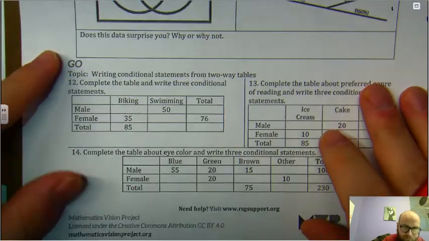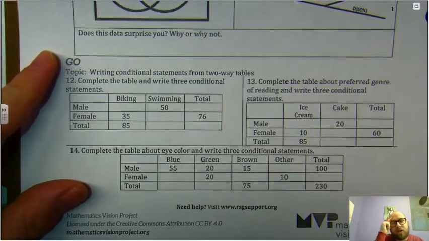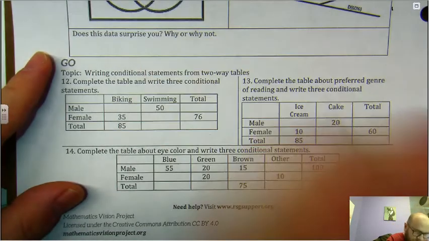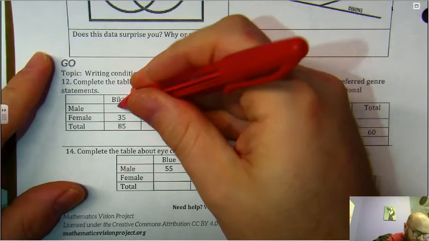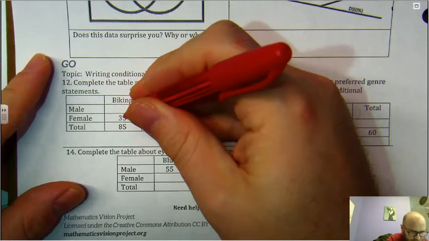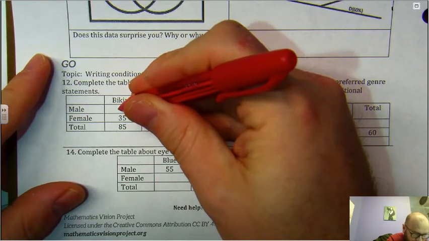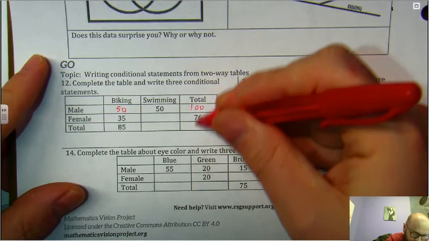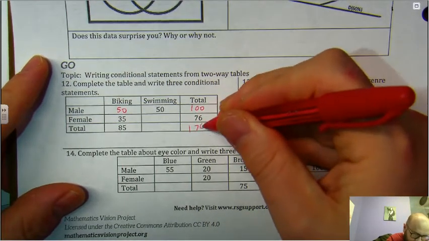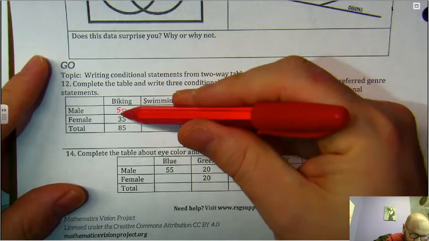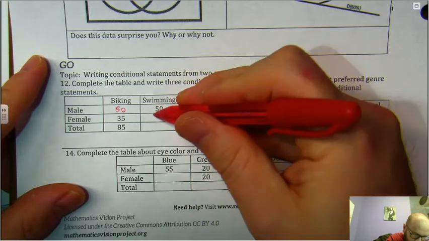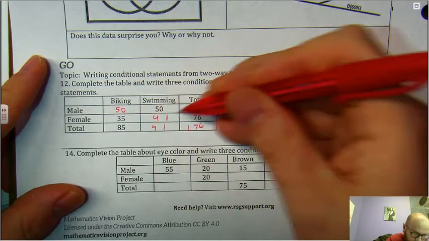All right, finally is our go section. And in our go section, it wants us to write conditional statements from the two-way table. So this is something we struggled with on the quiz, so let me just be clear on what we're doing here. So this would be 50, this would be 100, which means we have a total of 176, which means 35 plus 41, 91, boom, okay.